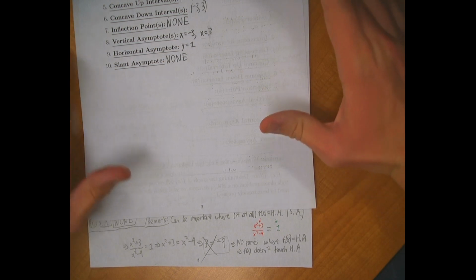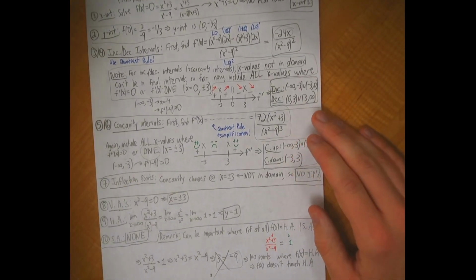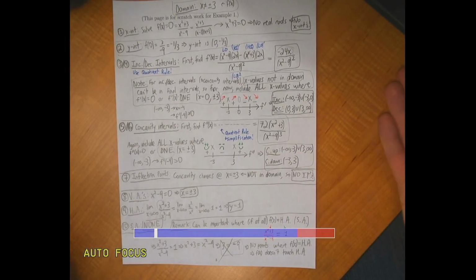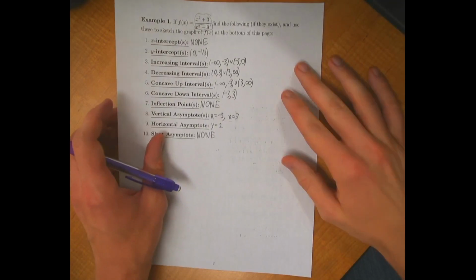Okay. So now that we have all of that, let's put everything together. Before we do that, any questions on any of the scratch work here? I know there's a lot, but yeah. Okay. All right. So now let's focus on page 2.